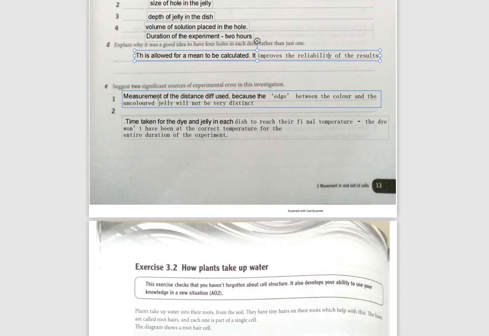So, measurement of the distance diffused. Why? Because the edge between the colored and the uncolored jelly will not be very distinct. So one thing you can mention is measurement of the distance diffused, and then the time taken for the dye and the jelly in each dish to reach the final temperature. The dye won't have been at the correct temperature for the entire duration of the experiment.